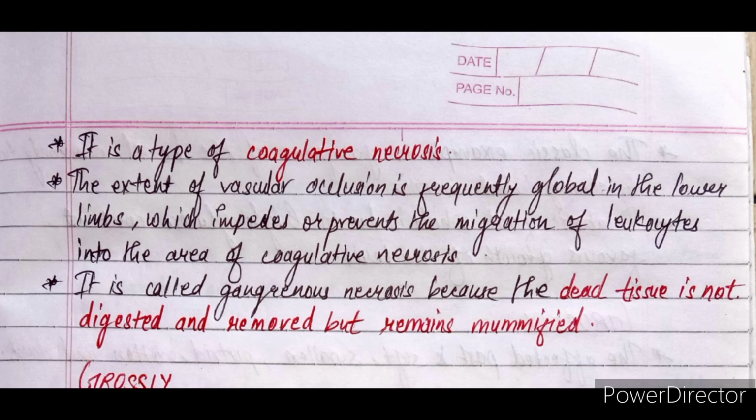Another major feature of dry gangrene is that it is a type of coagulative necrosis. The extent of vascular occlusion, that is obstruction, is frequently global in the lower limbs, which impedes or prevents the migration of leukocytes into the area of coagulative necrosis. It is called gangrenous necrosis because the dead tissue is not digested and removed but remains mummified.